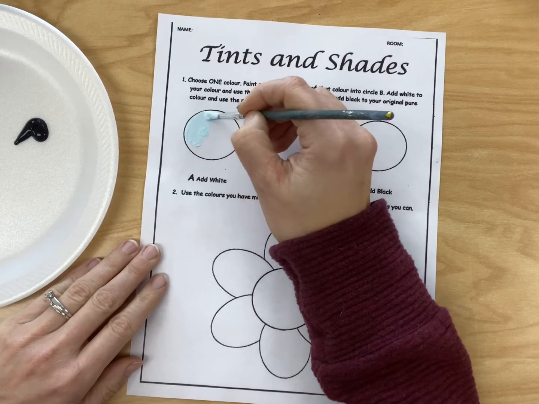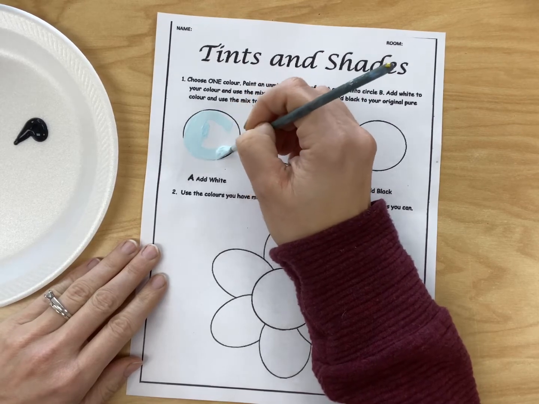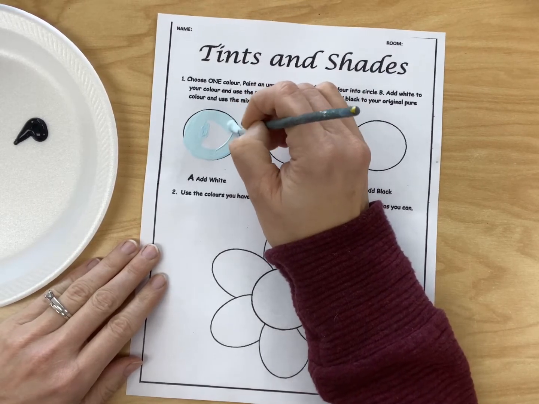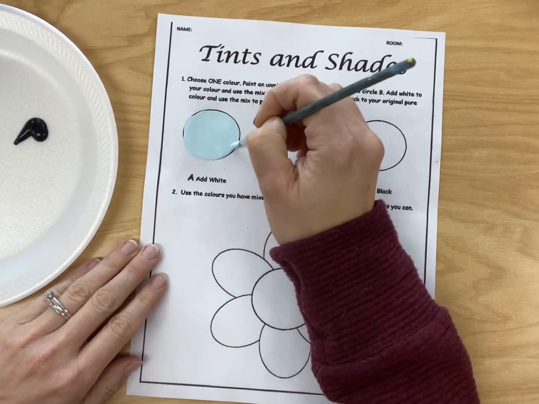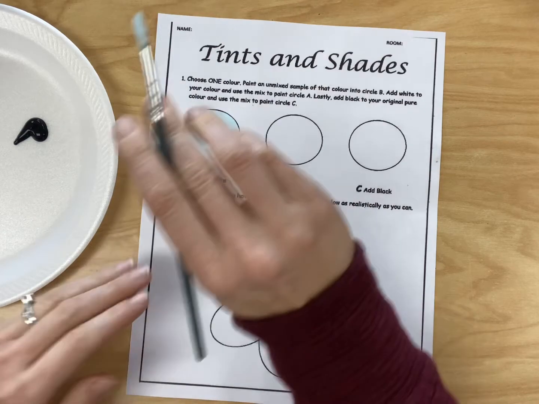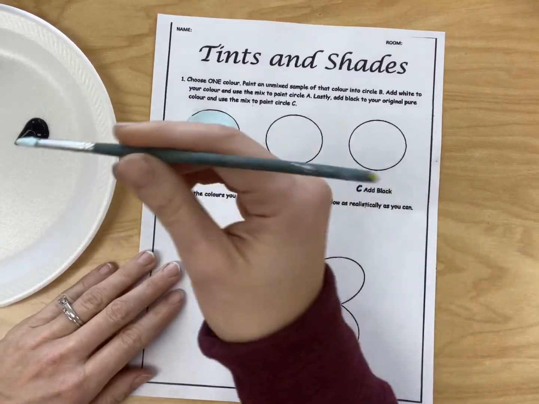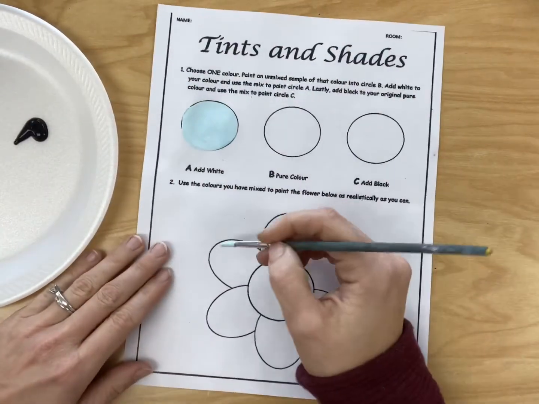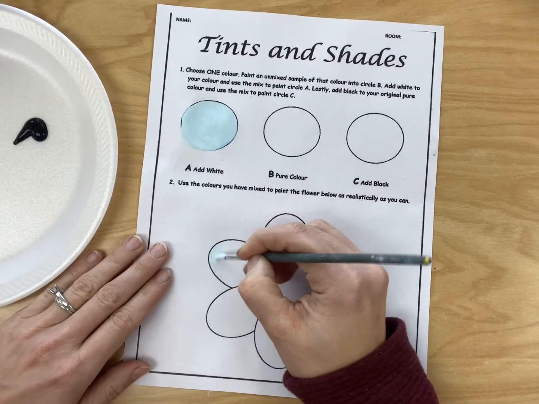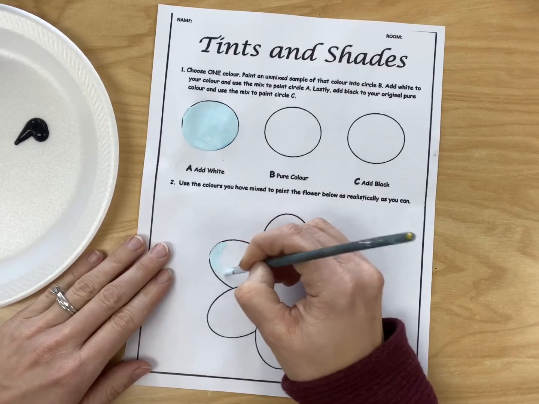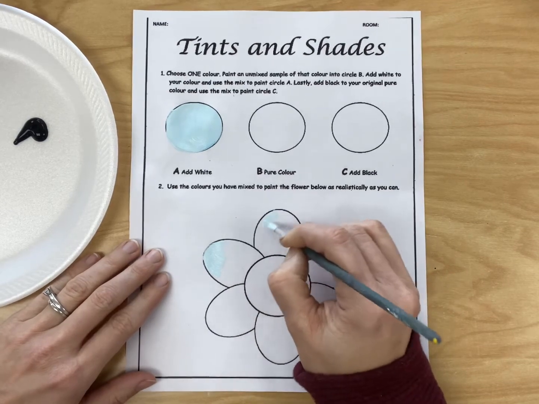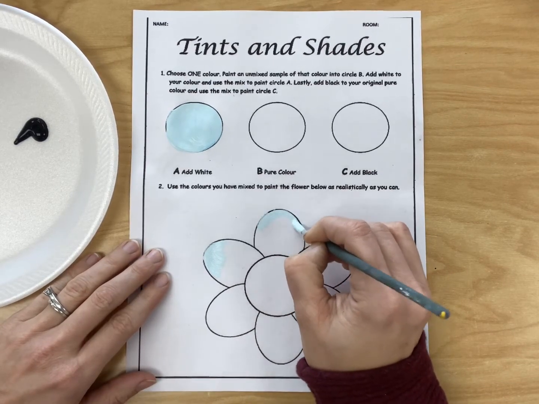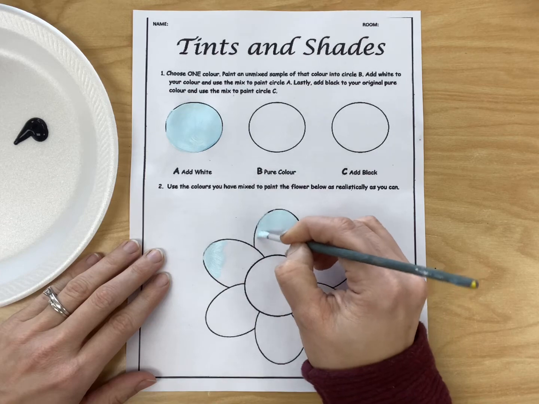You're going to first paint the tint circle at the top, and then as you move to the flower, we are starting with our lightest tint on the edges of the petals, and then we're going to gradually get darker as we reach the center of the flower. So you're going to go around to each petal on the edges, and you are going to put a little bit of your tint all around each outer edge of each petal.